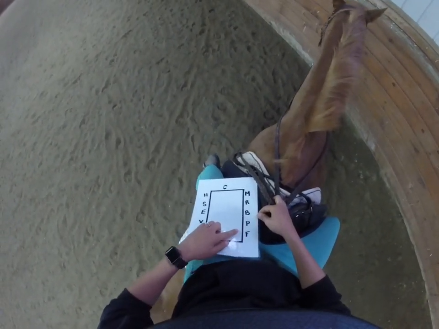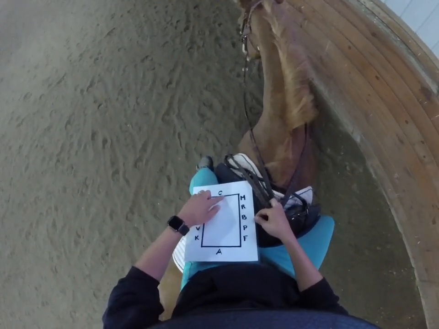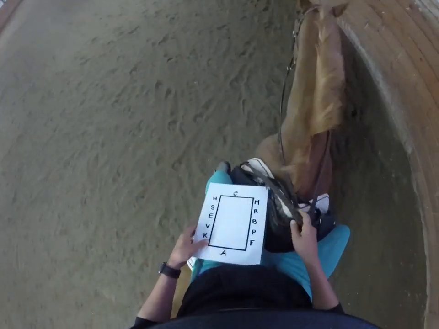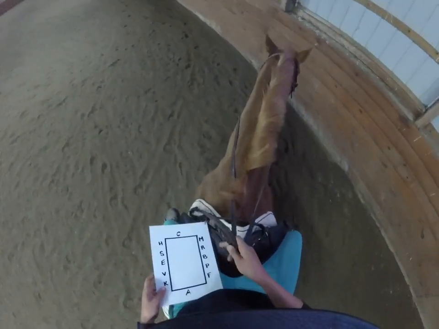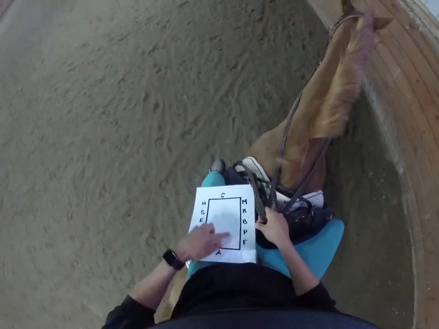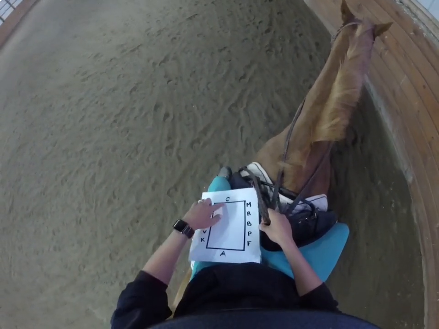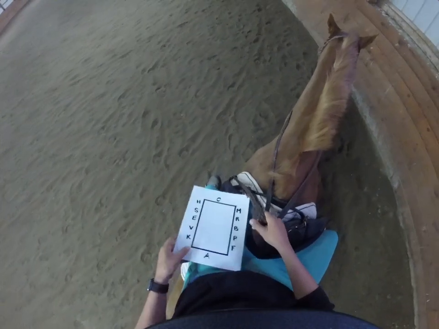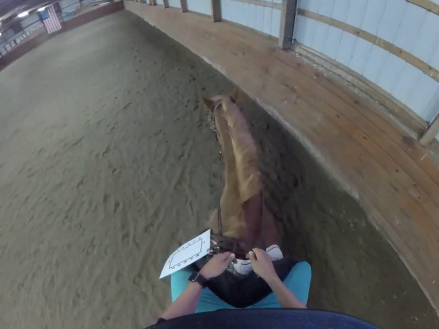We're going to cut the arena, and we're going to end on our right rein, and then we're going to cut the arena and end on our left rein. Hold on, Victor. I did not ask you to walk. So we're going to cut the arena twice, almost making a giant figure 8, but we're trying to go straight across the middle. So we'll ask Victor to walk on with a squeeze.